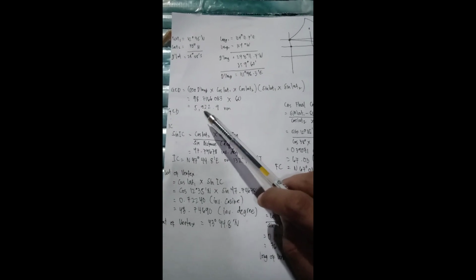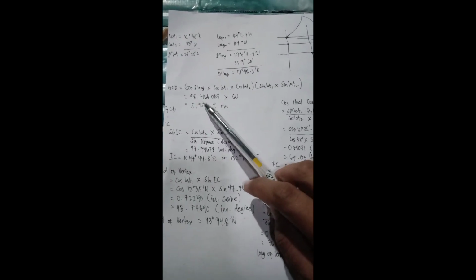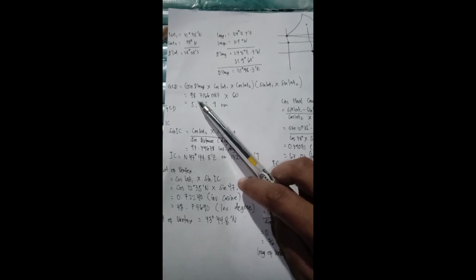For the formula, first you multiply the cosine d long, the cosine latitude 1 and the cosine latitude 2. Same here, you multiply the sine latitude 1 and the sine latitude 2. By using the calculator, you will have the answer of 98.90.